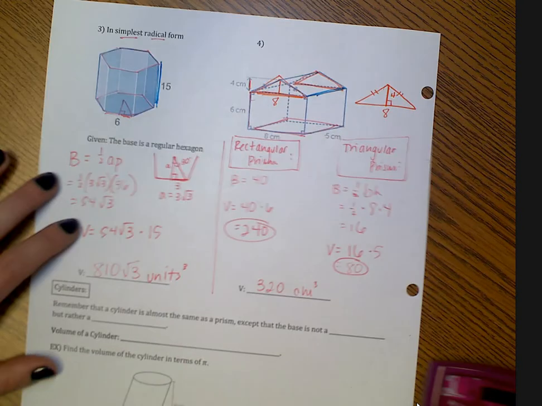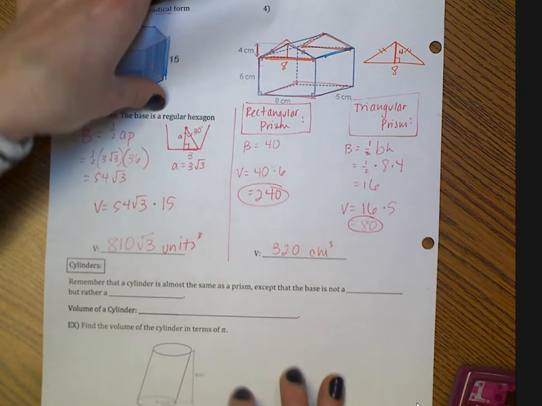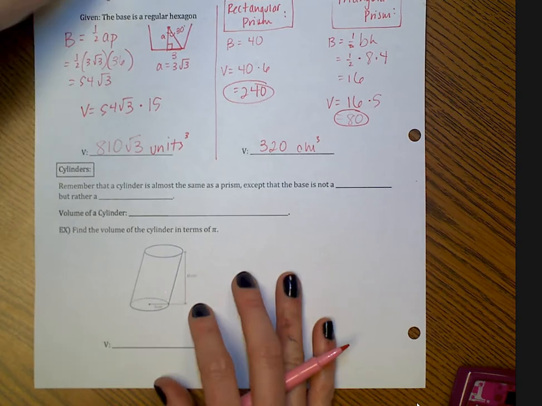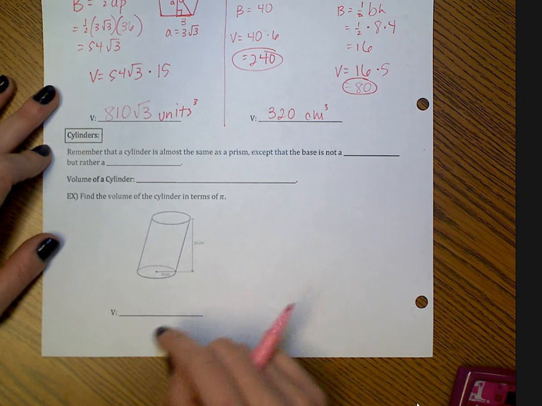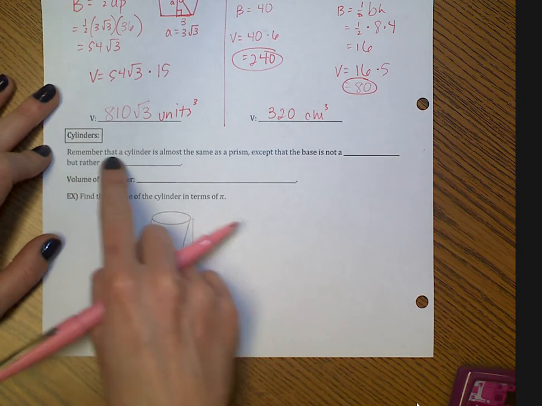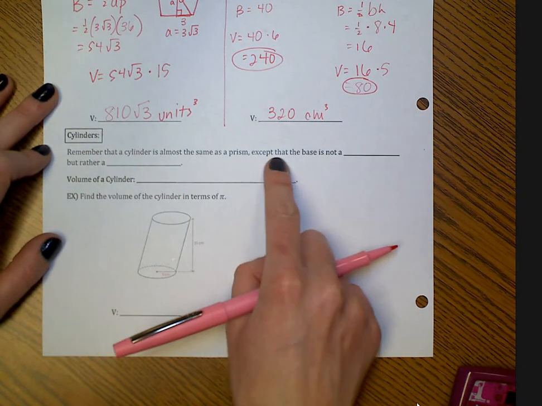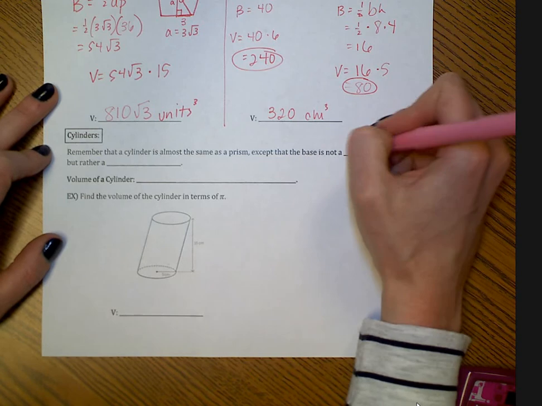All right, so prisms take a little bit of thought just because you got to find that big B, area of the base, and you got to pick out the bases. Now, in a cylinder, it's a lot more straightforward. Remember that a cylinder is almost the same as a prism, except that the base is not a polygon.